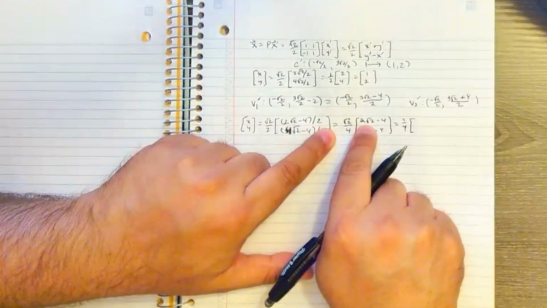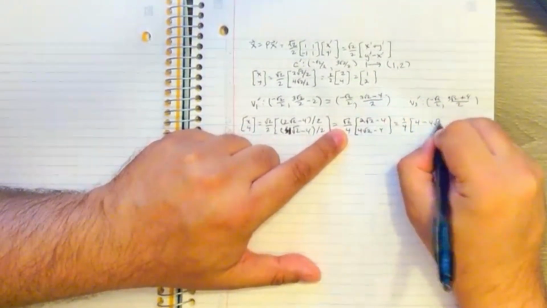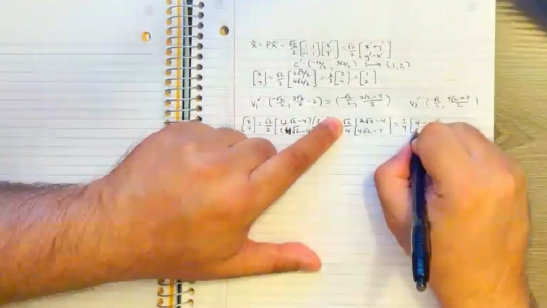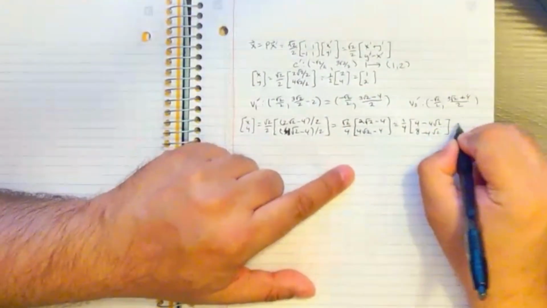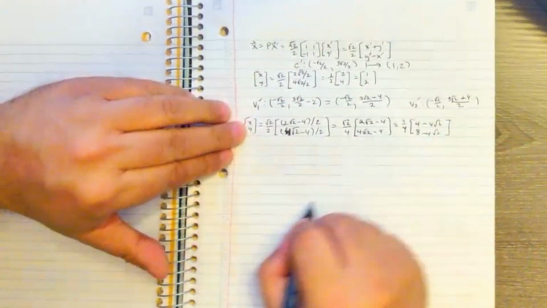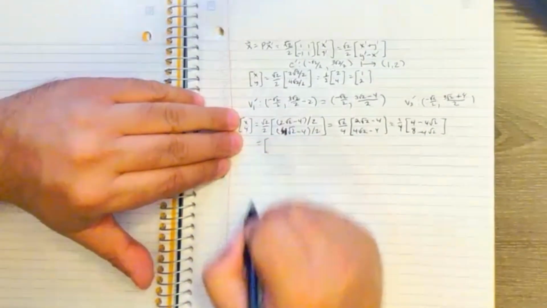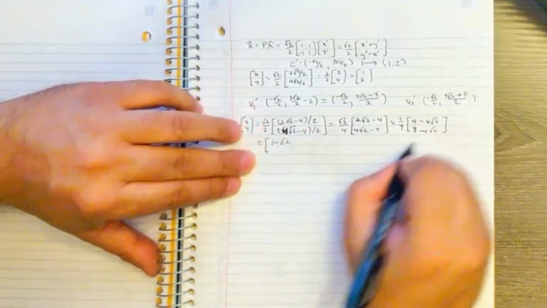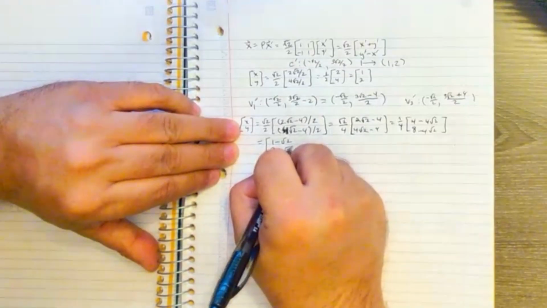2 times the square root of 2 times the square root of 2 gives us 4, minus 4 times the square root of 2. And 4 times the square root of 2 times the square root of 2 gives us 8, minus 4 times the square root of 2. So that gives us the vector 1 minus the square root of 2 and 2 minus the square root of 2.